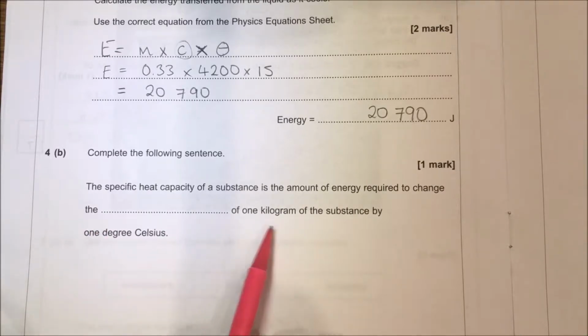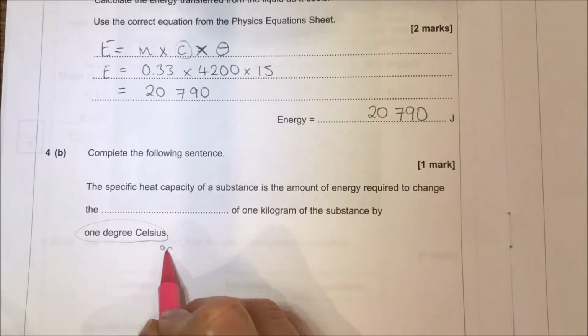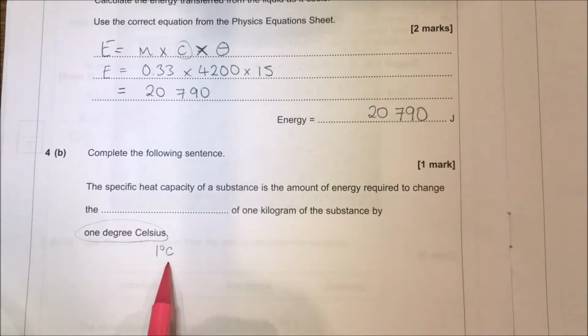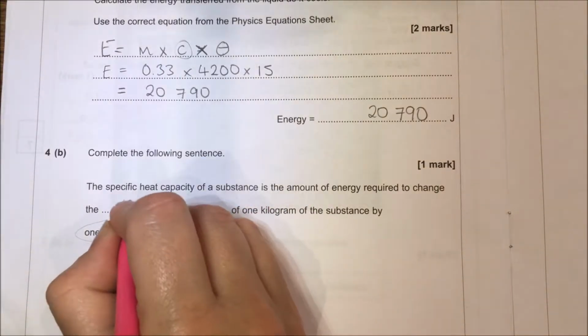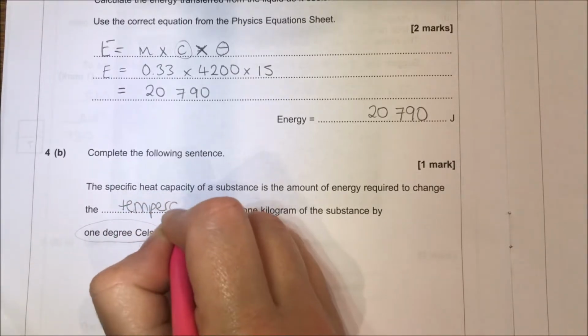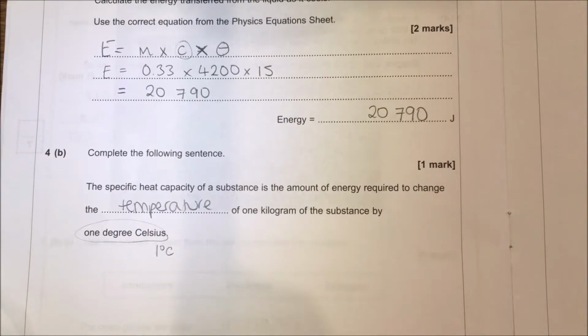Okay. Right, the specific heat capacity of a substance is the amount of energy required to change the something of 1 kilogram of the substance by 1 degree Celsius. Well, what do we know that's measured in 1 degree Celsius? Well, it's temperature. So the specific heat capacity of a substance is the amount of energy required to change the temperature of 1 kilogram of the substance by 1 degree Celsius.